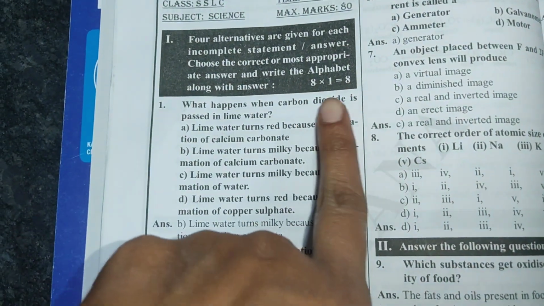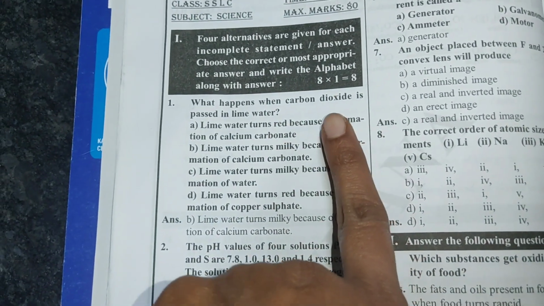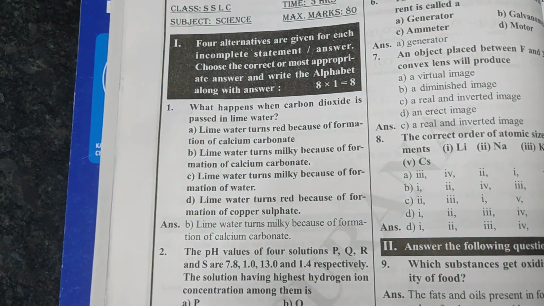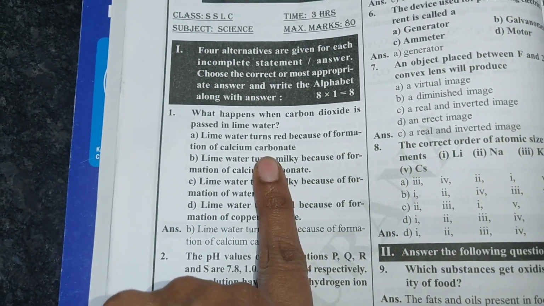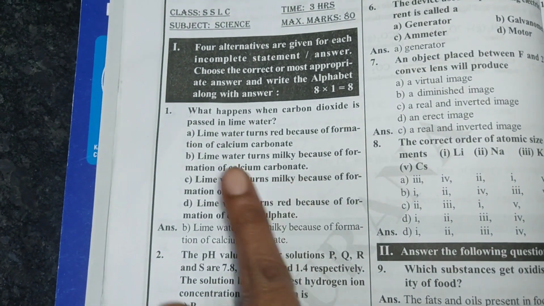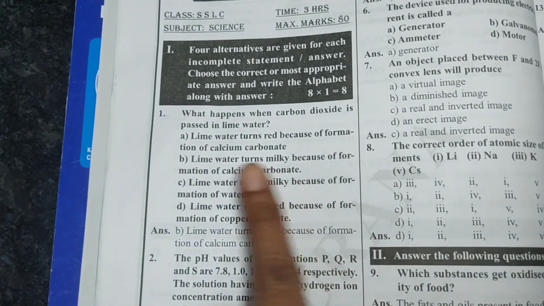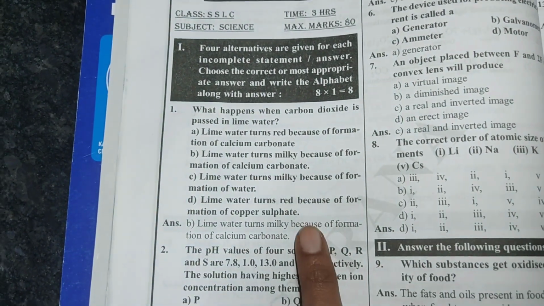What happens when carbon dioxide is passed in lime water? So when we pass carbon dioxide in the lime water, what happens? Lime water turns red because of formation of calcium carbonate. Lime water turns milky because of formation of calcium carbonate. Lime water turns milky because of formation of water. Lime water turns red because of formation of copper sulfate.